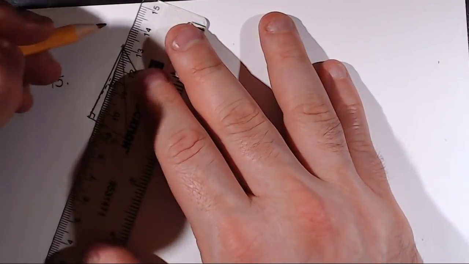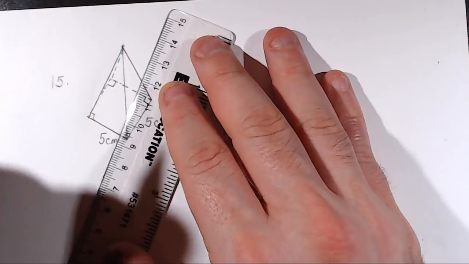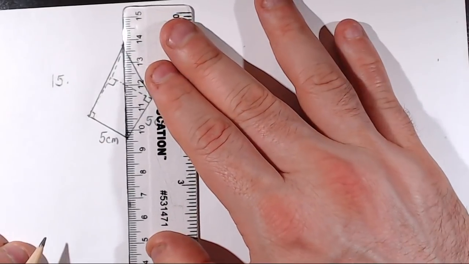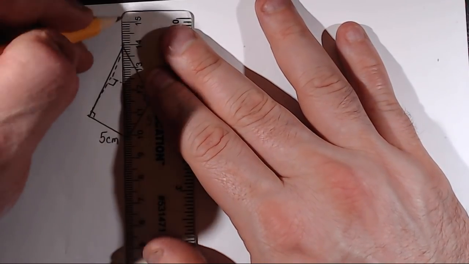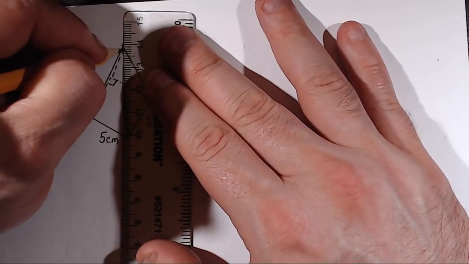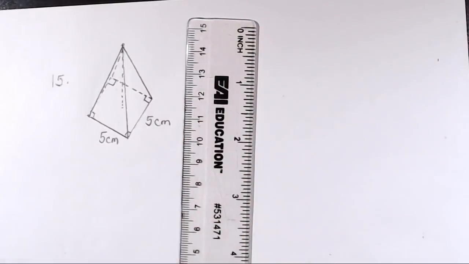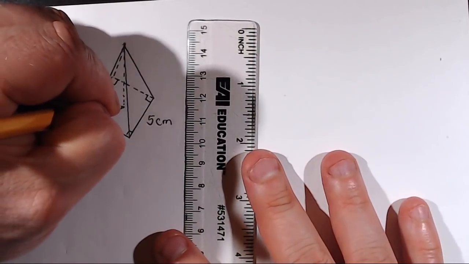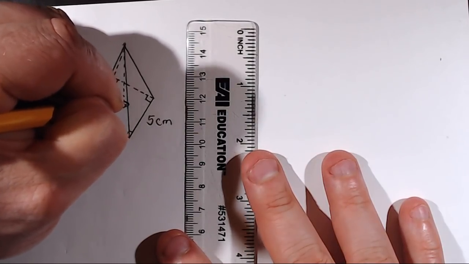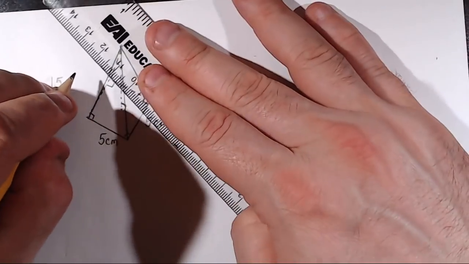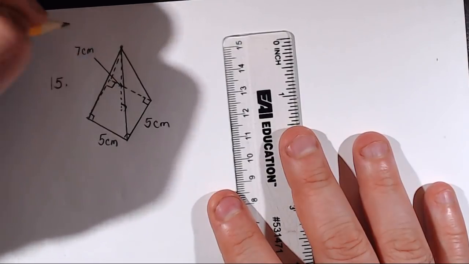And then I will be doing a dotted line to the back sides. Yeah, that does not look like the way it's drawn. Okay, then drop the height, which is going to be right here. Okay, does not look very much like that picture, does it? Oh well. And that height is indicated as being 7 centimeters.